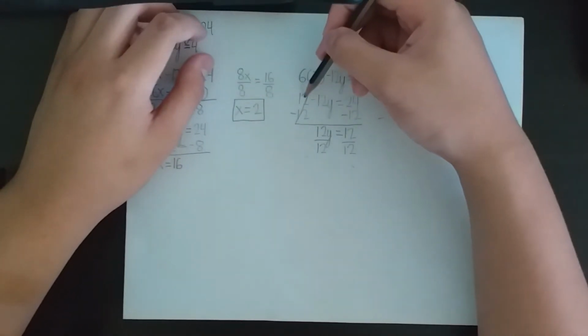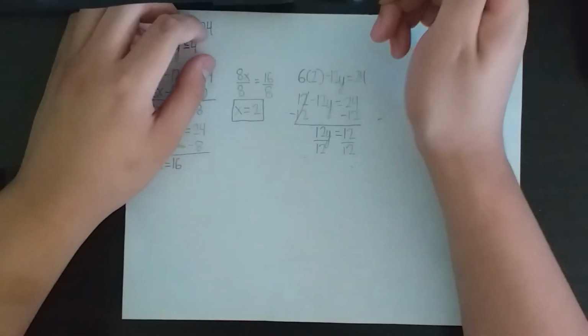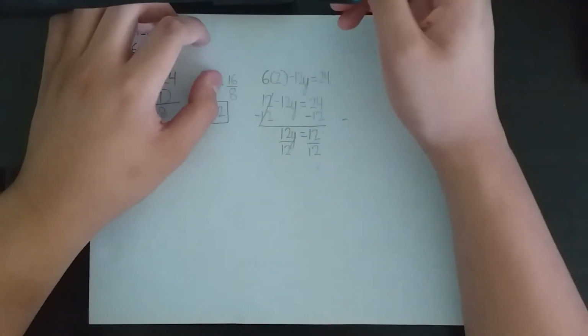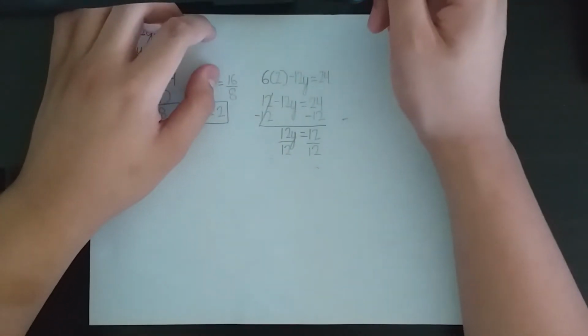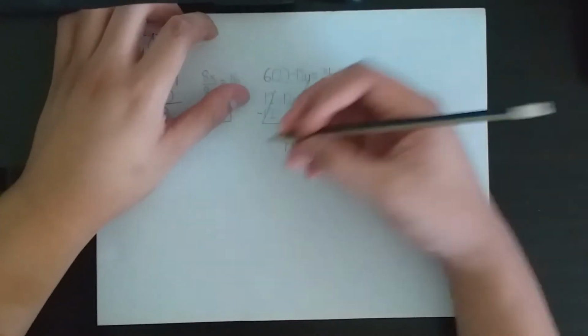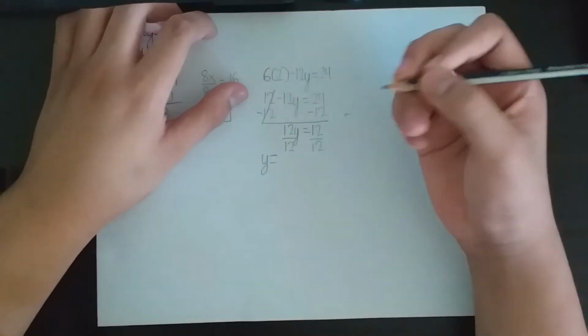So 24 will be minus 12, and the result is 12y equals 12. After that, we will be dividing it by 12 to isolate y, and your final answer for y is 1.